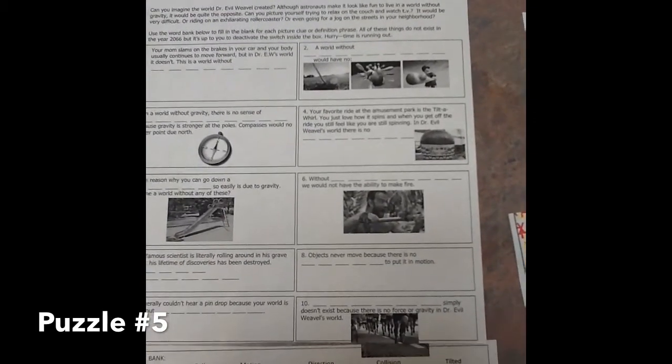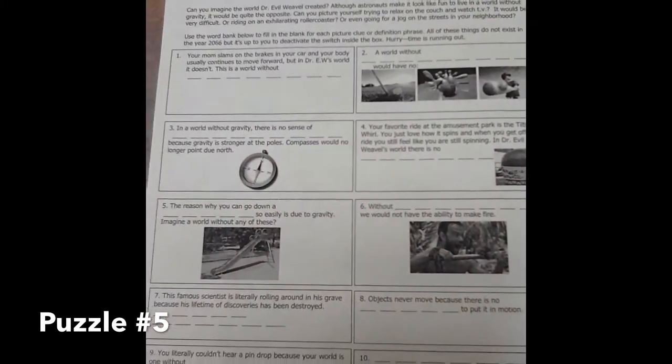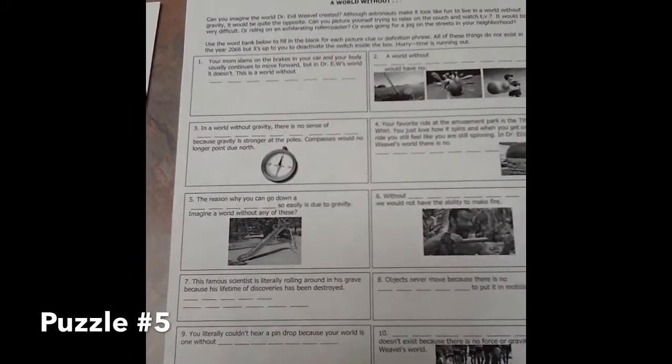For our final puzzle, we have a world without. So for the older students, I did remove the word bank on the bottom, but for the younger students, you would definitely need that word bank to help guide them in this activity. So as the students work together, they could use the internet, a textbook, some kind of resource to help them find some of these words. Maybe you have a word wall where you've already discussed some of the words that they might find on this bank.